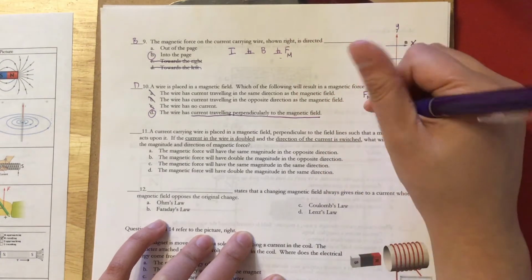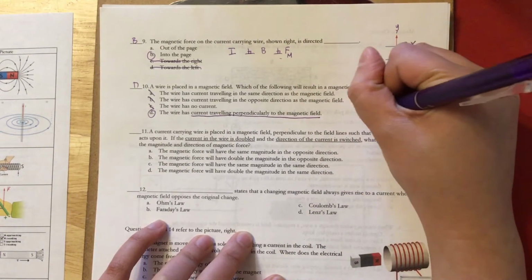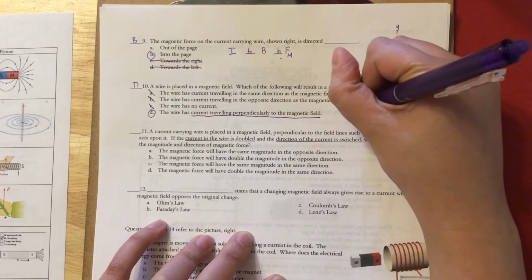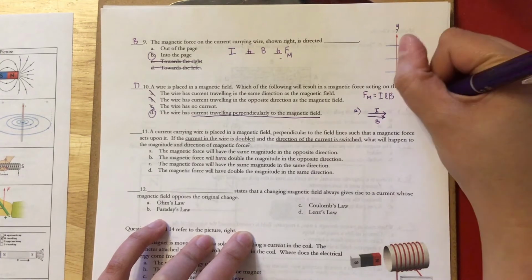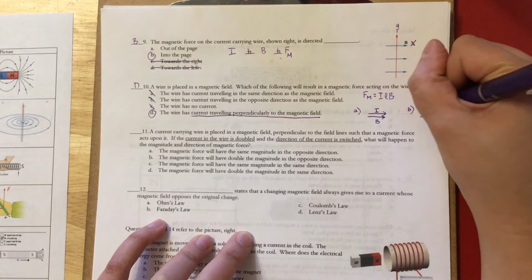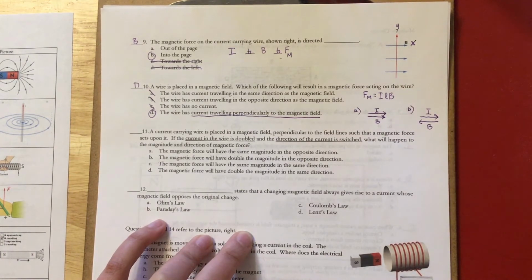In A, that's picturing a wire with current traveling in the same direction as the field. That's not perpendicular. Whereas in B, current is traveling in the direction opposite the field, and that's not perpendicular either.